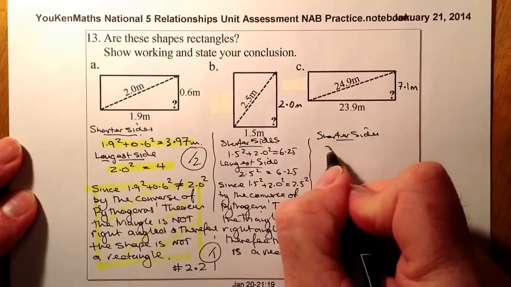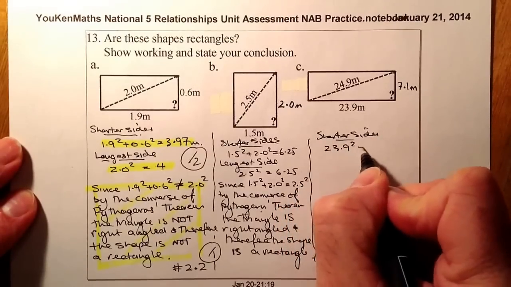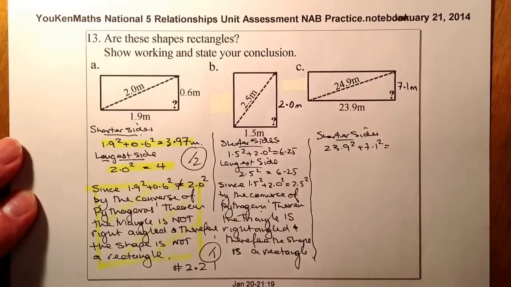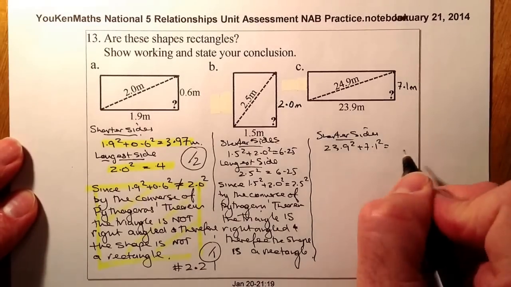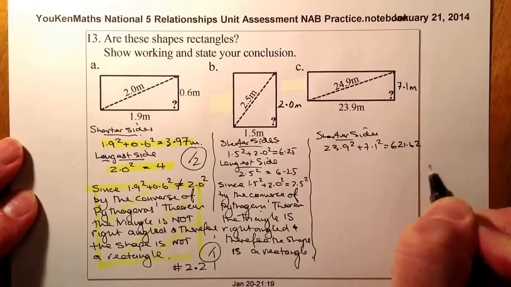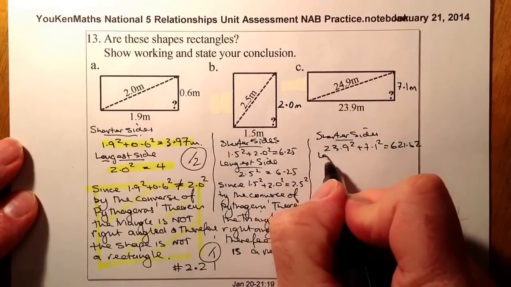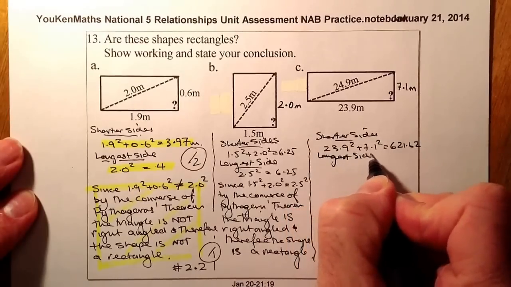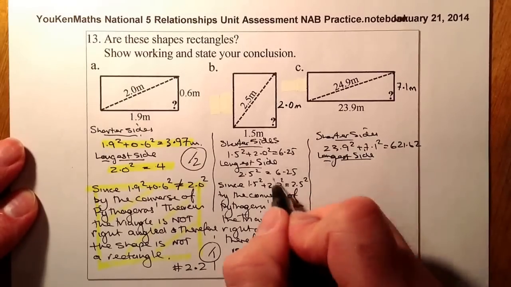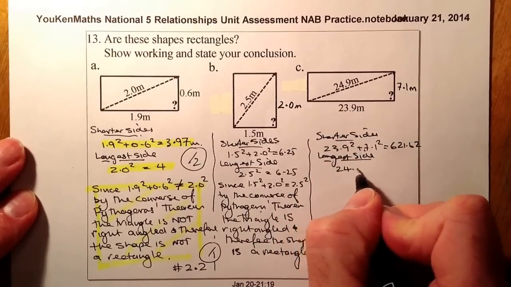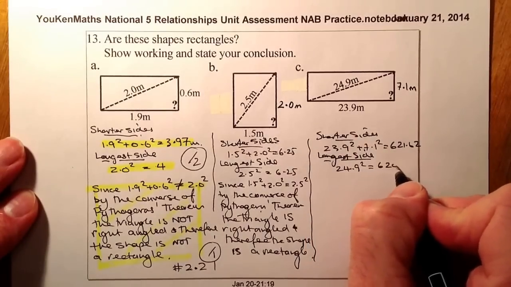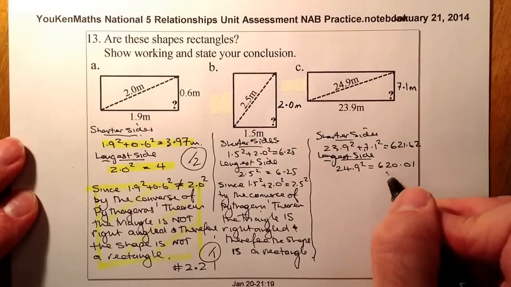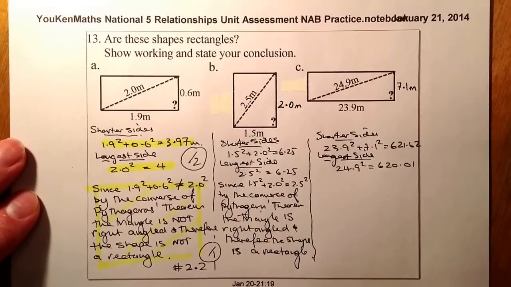And what we'll do is we'll just square both of these, and plus 7.1 squared, and that should work out to be 621.62. Okay, so let's look at the longest side, and let's work that one through. So the longest side is 24.9 squared, and what that is equal to is 620.01. So yeah, they're very, very close, but if they're not exact, then it's not a right angle.